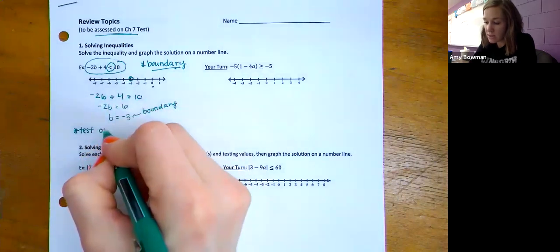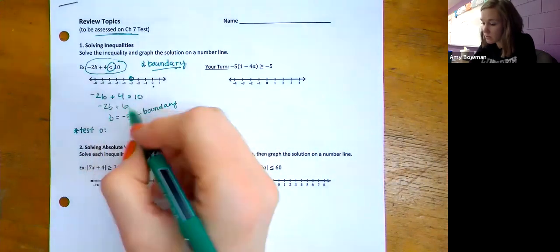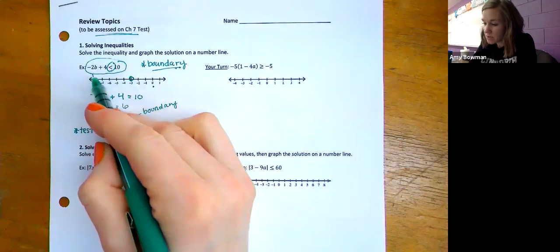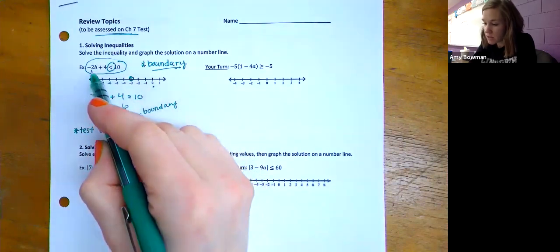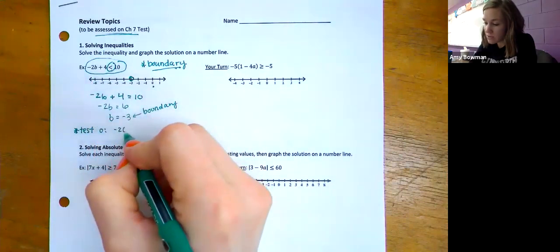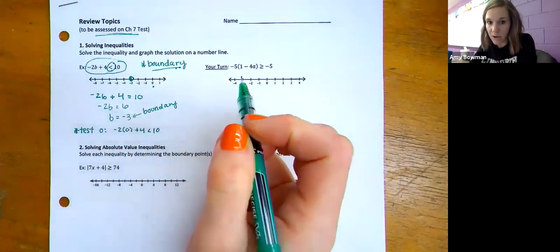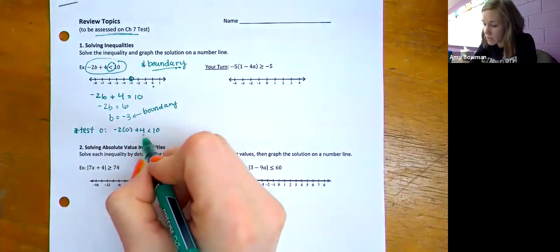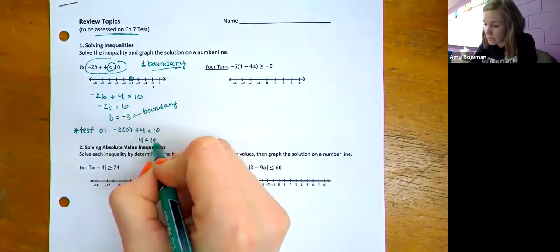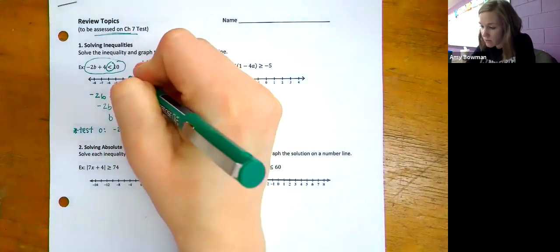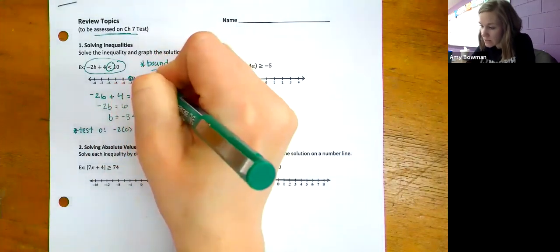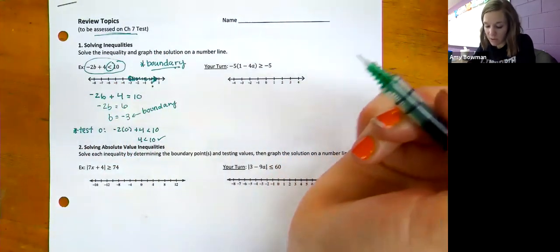So test 0. When I plug 0 in for -2 times b plus 4, that is going to be 0. -2 times 0 is 0, plus 4. Is that less than 10? My original inequality. Is 4 less than 10? Yes, it is. So right away here, I can see that greater than -3 is my solution.